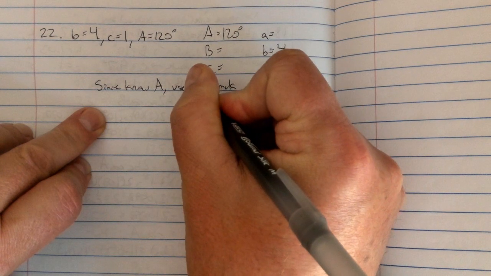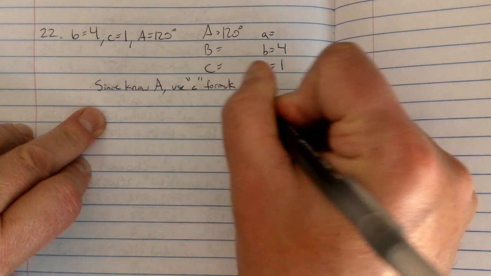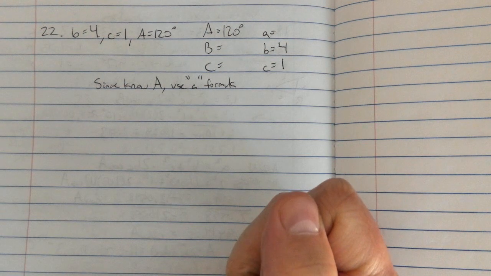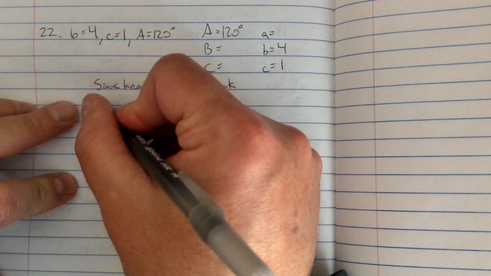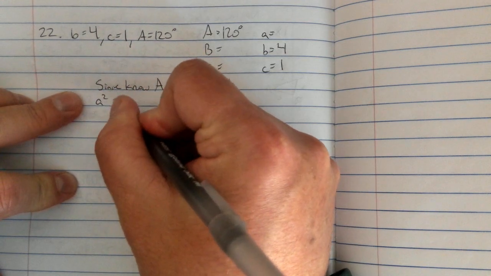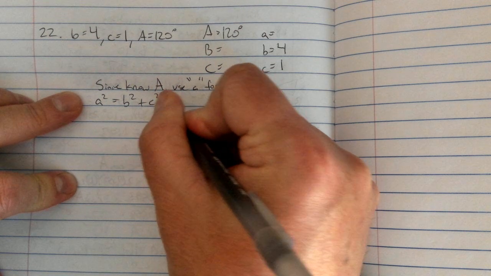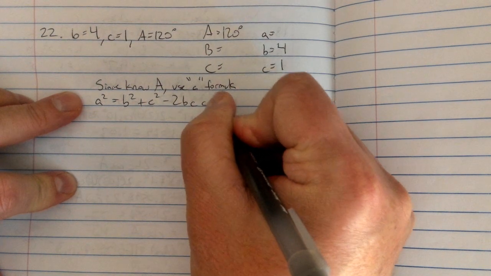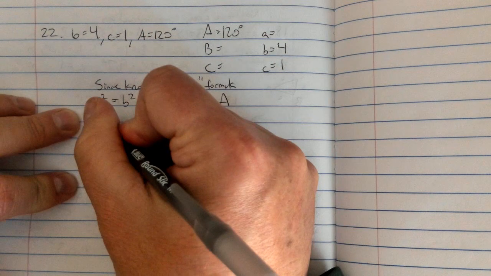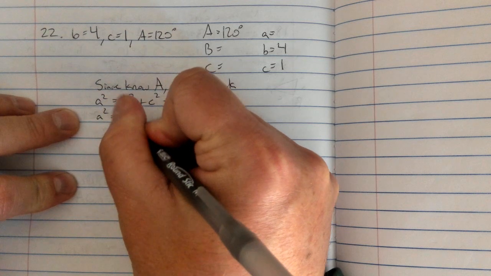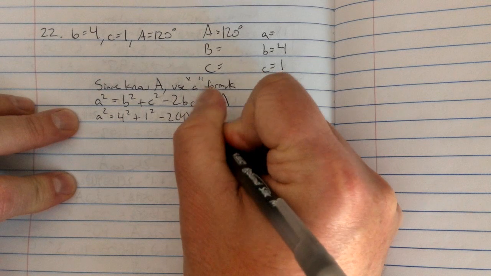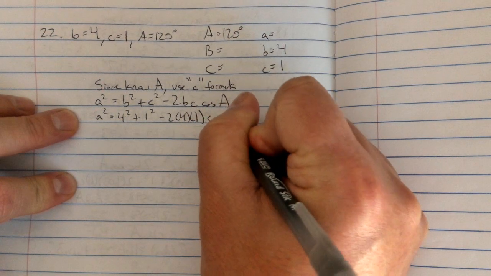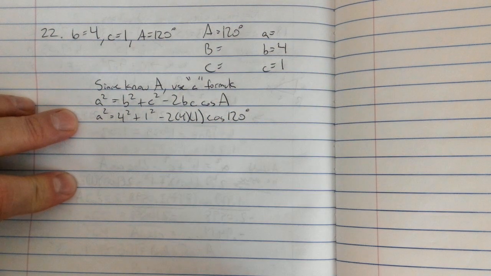Or if you want to think of A squared, you know, the A formula. Okay, so this is A squared equal B squared plus C squared minus 2BC cosine A. So A squared equal 4 squared plus 1 squared minus 2 times 4 times 1 cosine 120 degrees.